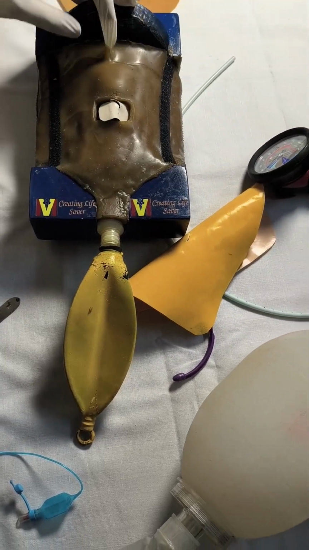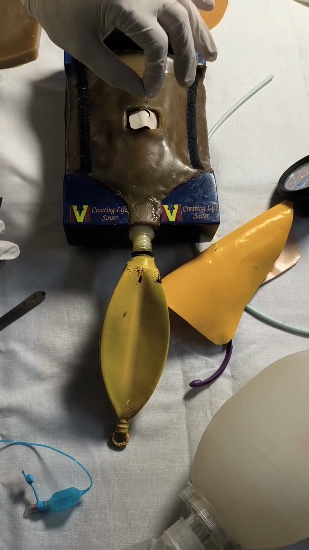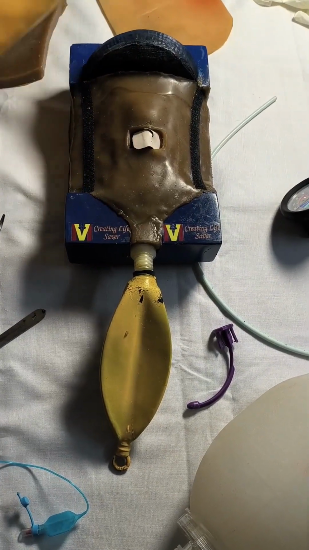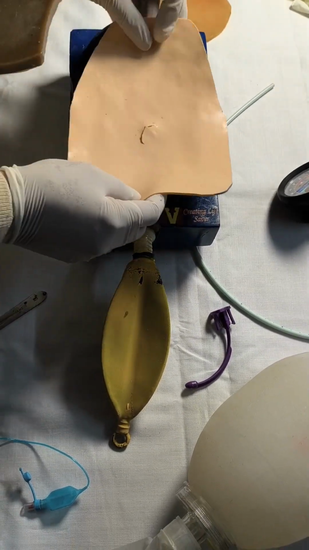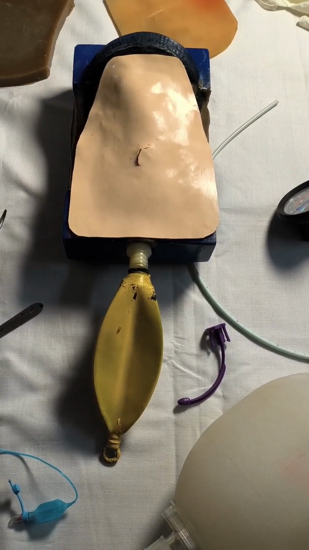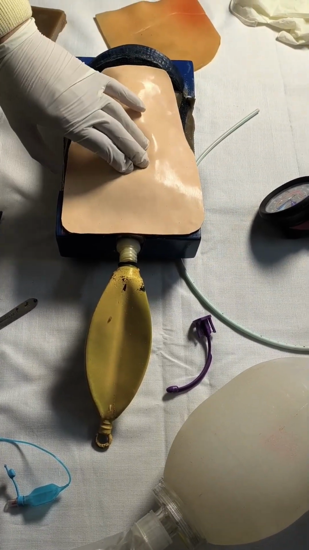So you have to just replace the cricothyroid membrane and the flap, and then you can just go. This is very economical, I would say, befitting Indian conditions, because we have been encountering the price issue, and hopefully this will solve that problem.